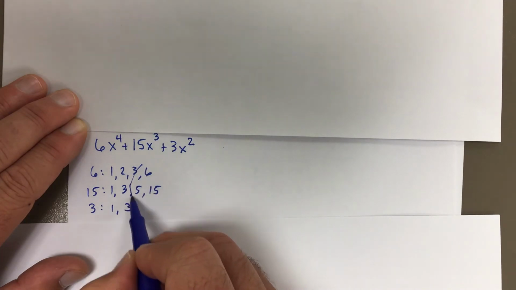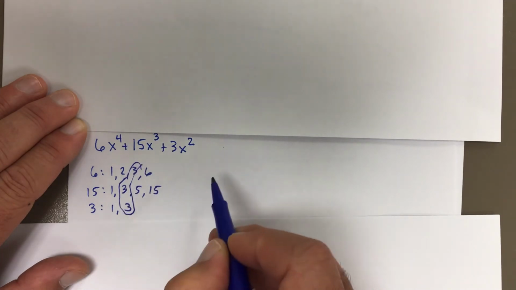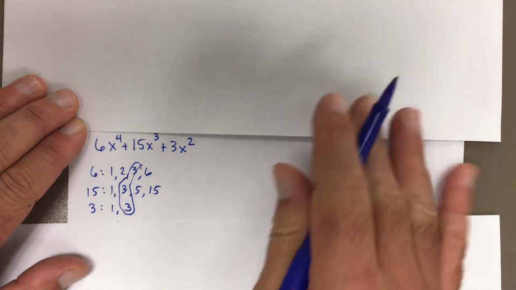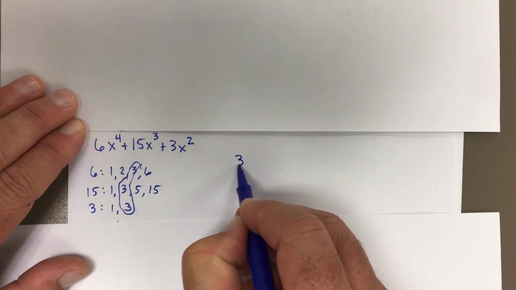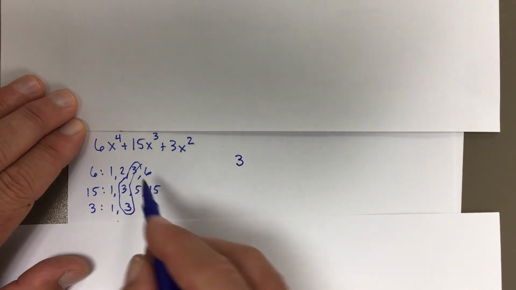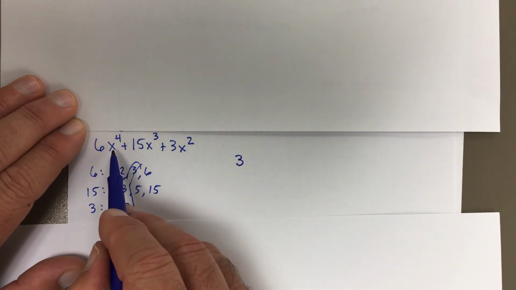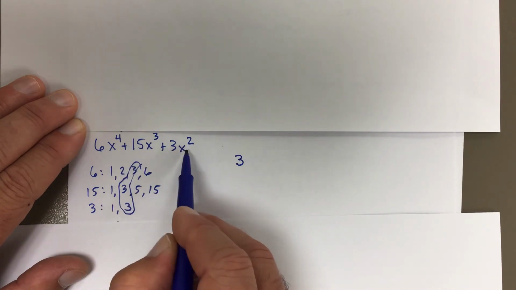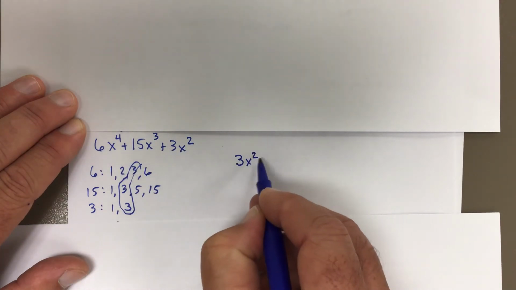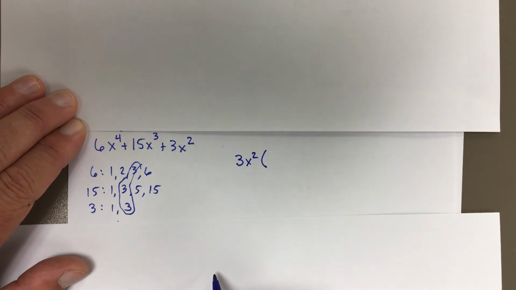So you can notice that they all have a 3 in common. So the greatest common factor, when we factor out, is that we're going to take a 3 out. Then we look at the exponents on the x's. Since they all have x's, we're going to take the smallest exponent, which is 3x squared. And then we're going to open up our parentheses.